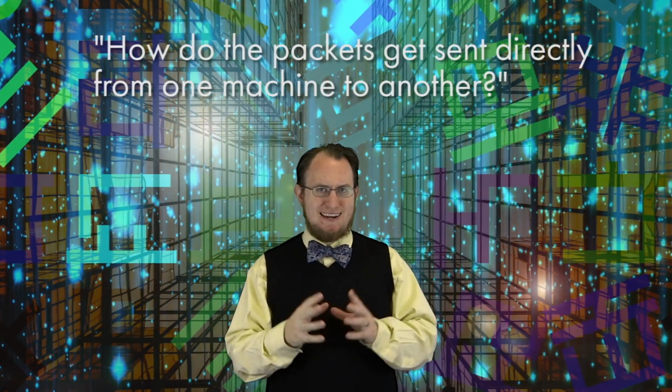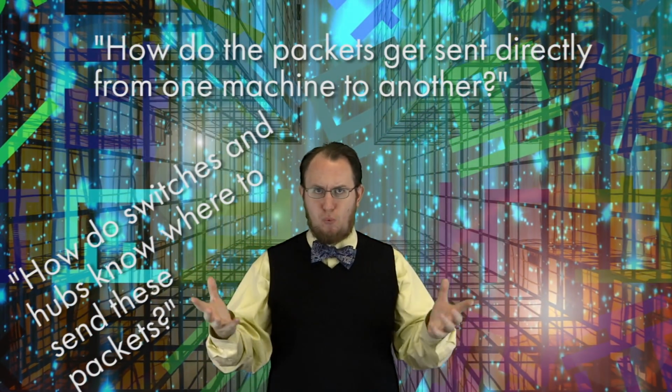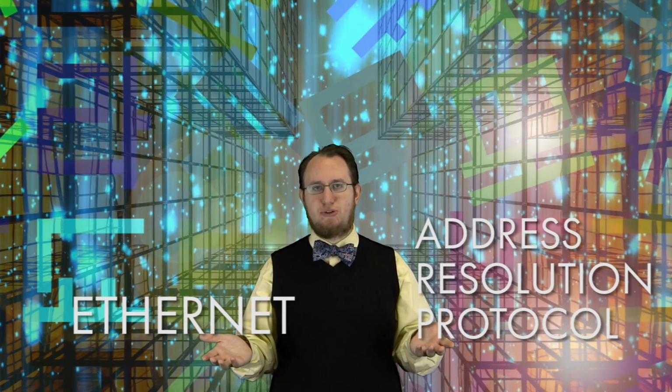That, in a nutshell, is what routing is. A router receives a packet and either sends it to one of the subnets that it knows about, or it sends it up to its gateway. Now, the observant or possibly experienced viewer might be asking a couple of different questions at this point. How do packets get sent directly from one machine to another? How do switches and hubs know where to send these packets? And how do MAC addresses fit into all of this? For those viewers, we have two other videos, one on Ethernet and one on the address resolution protocol. But that wraps up our high-level review of IPv4 subnet routing.